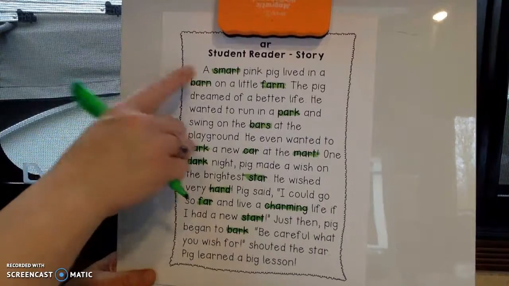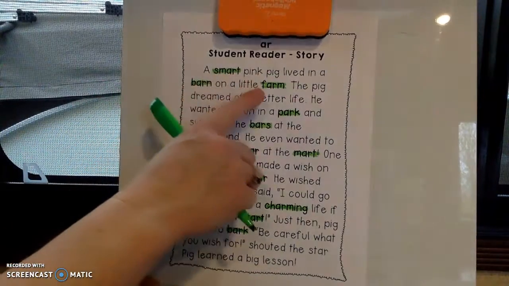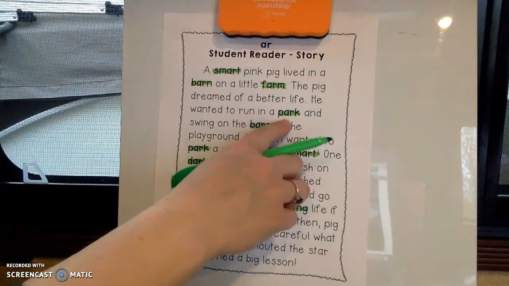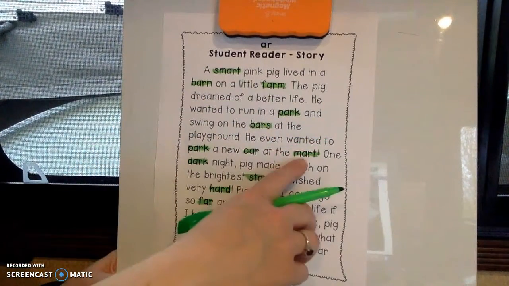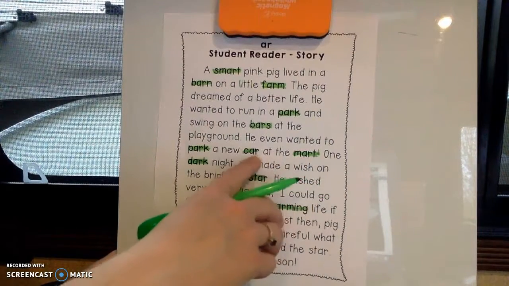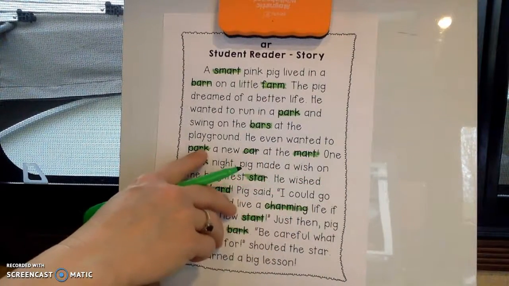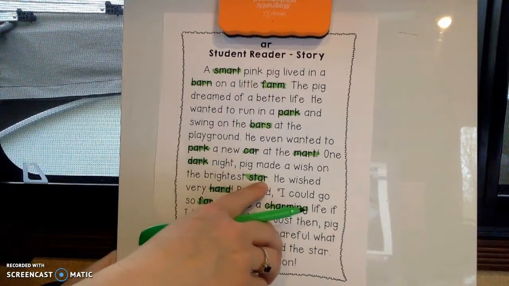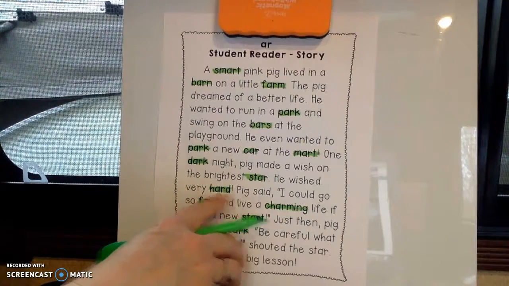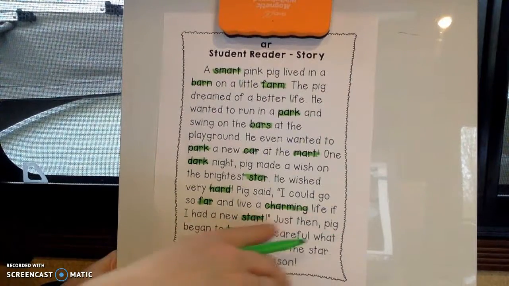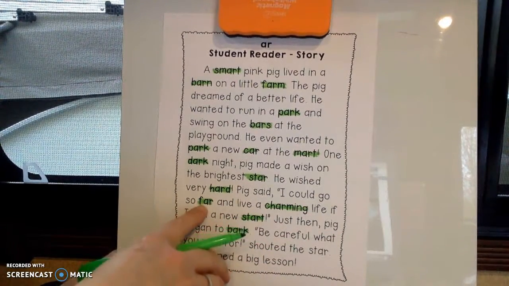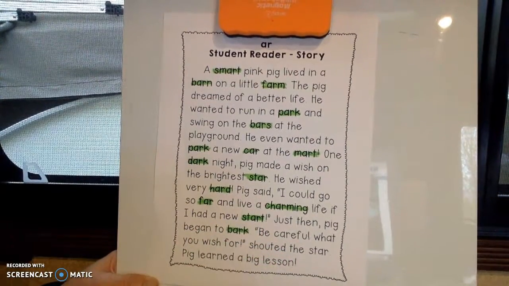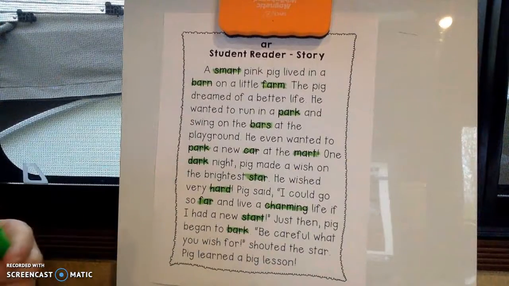Okay, so we've got smart, farm, barn, park, bars, mart, car, park, dark, star, hard, charming, far, start, bark, all having that R sound.